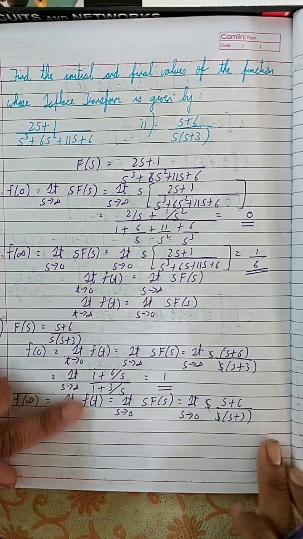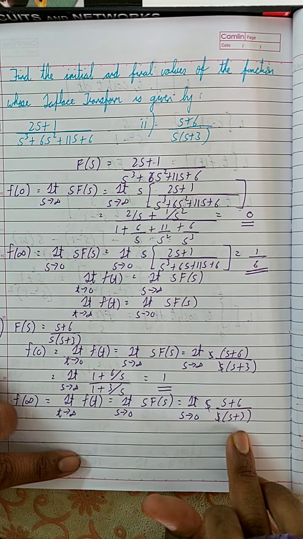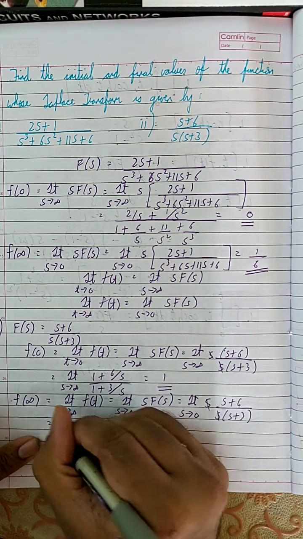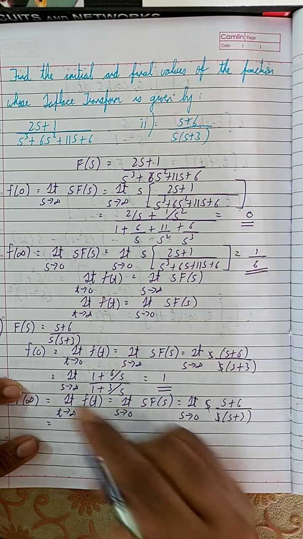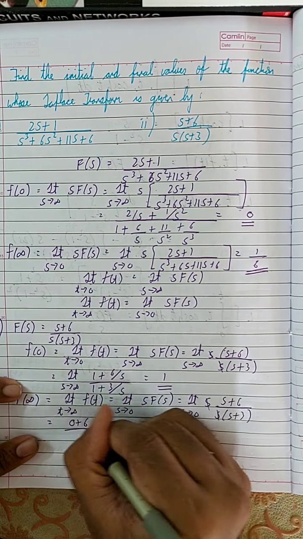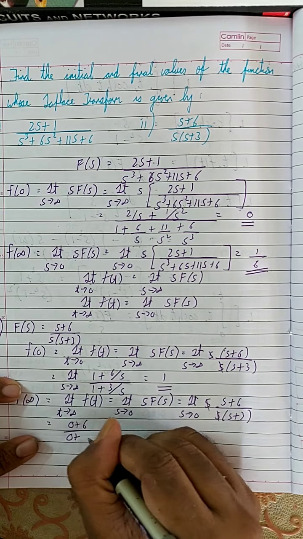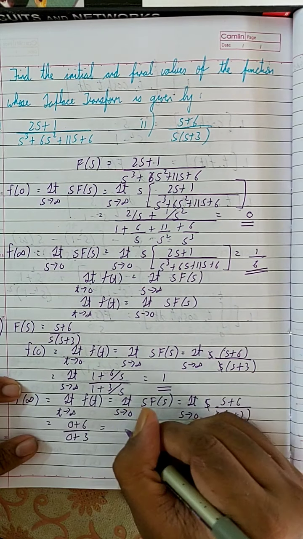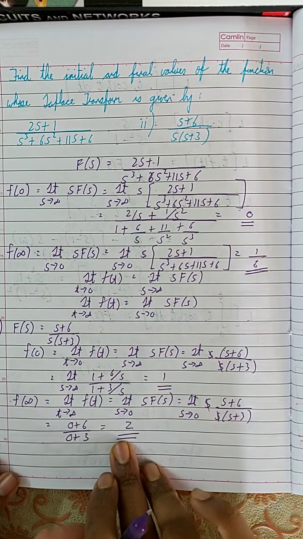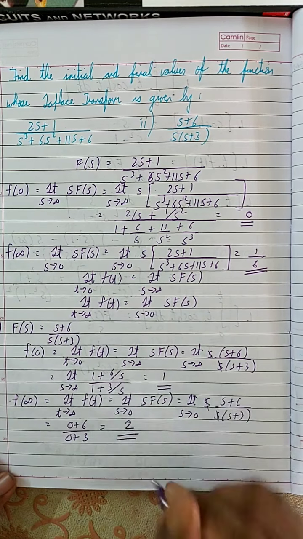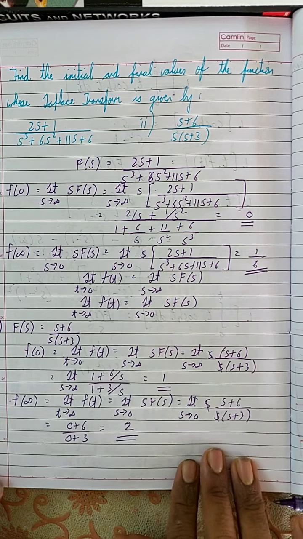S and s will get cancelled, so you will get s plus 6 by s plus 3, which is 0 plus 6 by 0 plus 3, equal to 2. Therefore the final value of this is 2. This is how we do the problems.